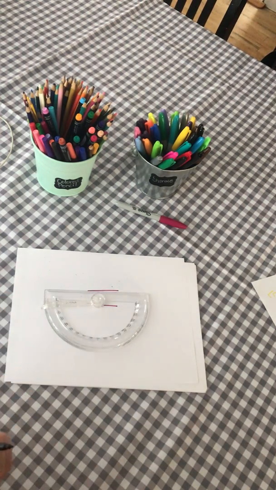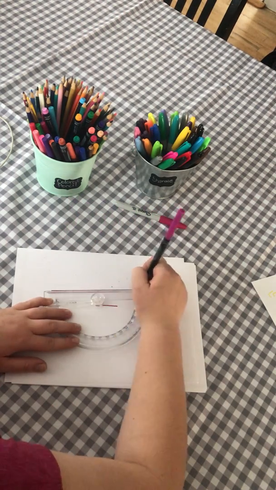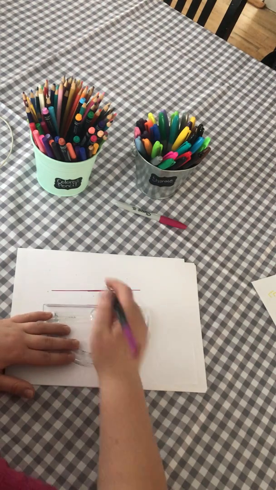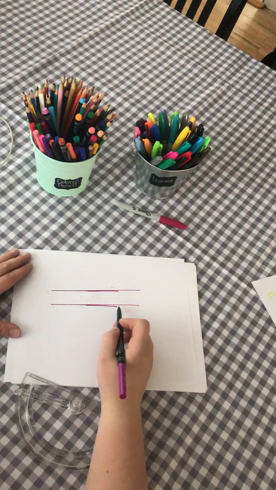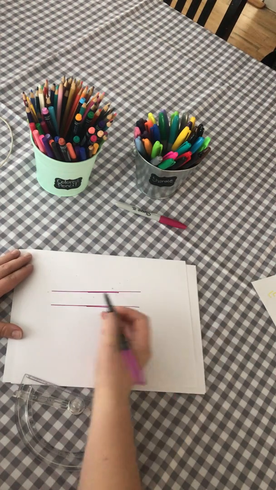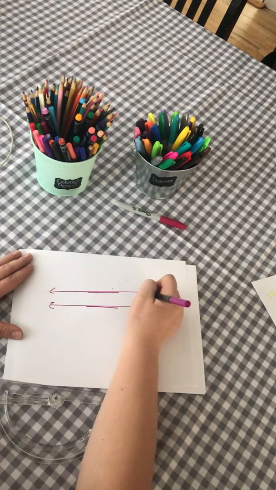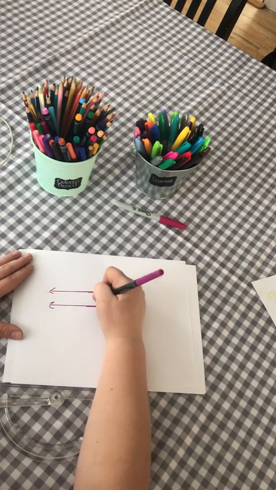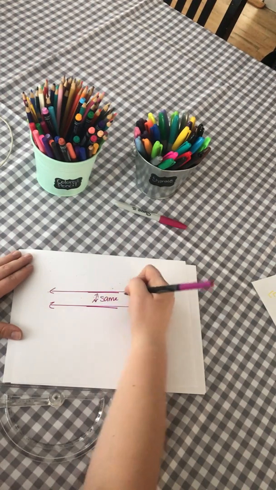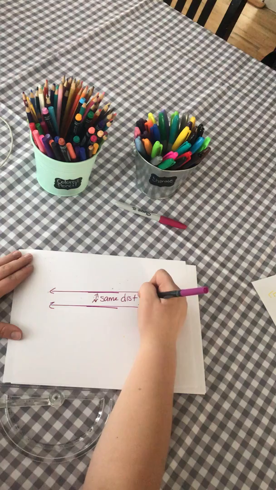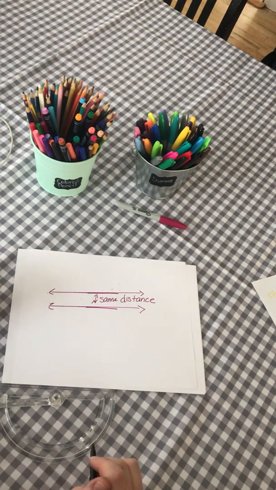So I'm going to use my trusty protractor to extend my lines and make sure that they don't touch. And look at that. They don't touch. So this is a little bit off, but these would be going on forever in either direction, and they would never ever touch, and they would stay the same distance apart. Now you try to draw some parallel lines.